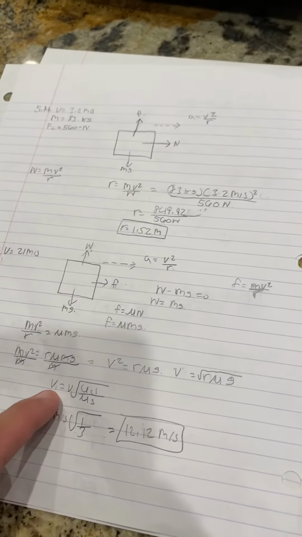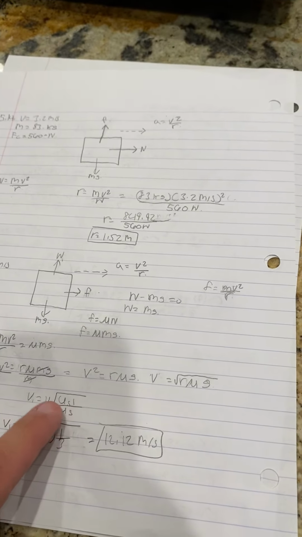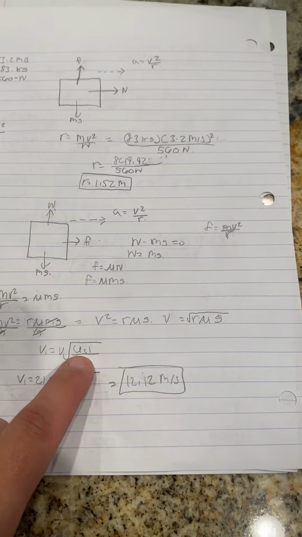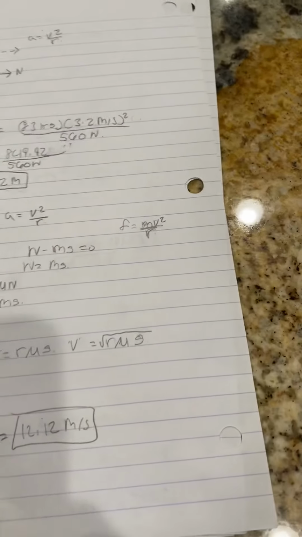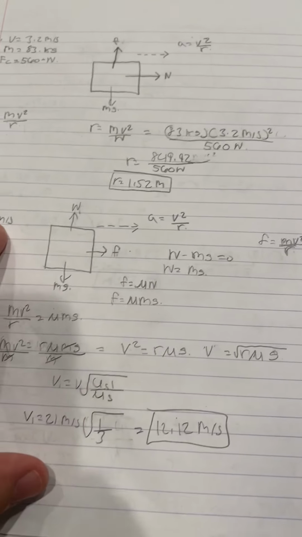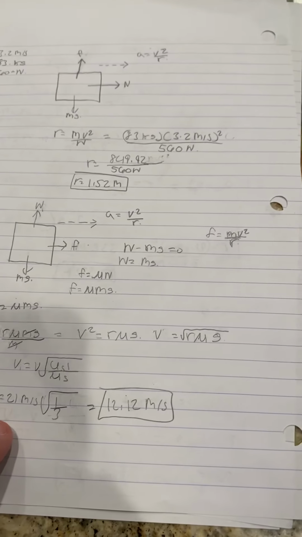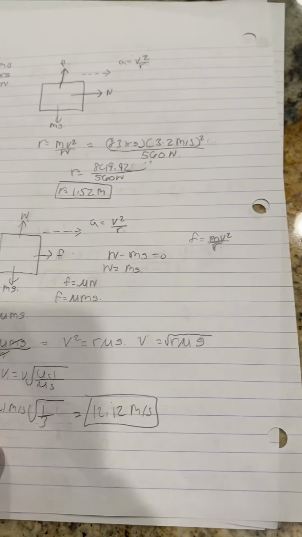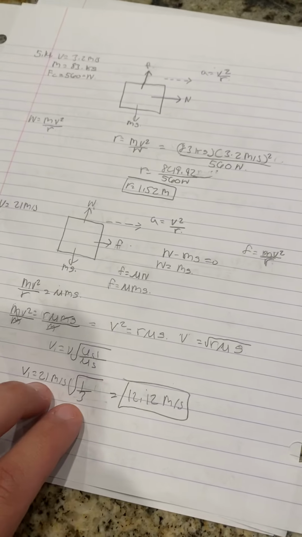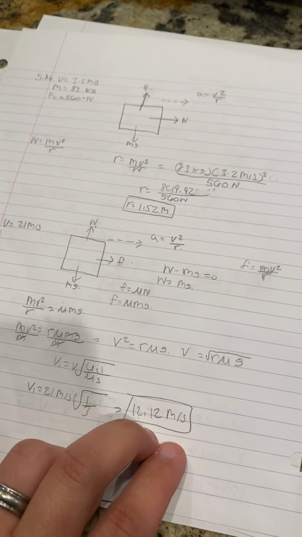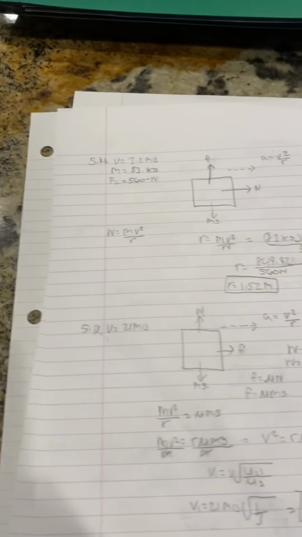So now we have the velocity, which is equal to mu, the static frictional coefficient. And we know the problem says that the static frictional force is one third of its dry road value. So we can plug in, we know that velocity is equal to 21 meters per second. So this equation, when you plug it in, would look like 21 meters per second times the square root of 1/3. And once you do that and get that solution, you would end up with 12.12 meters per second, which the car should slow down to.